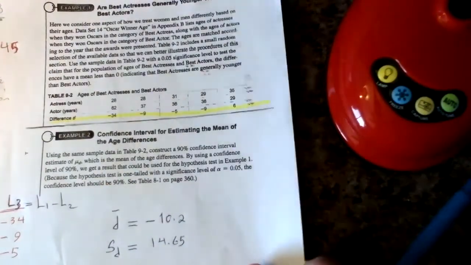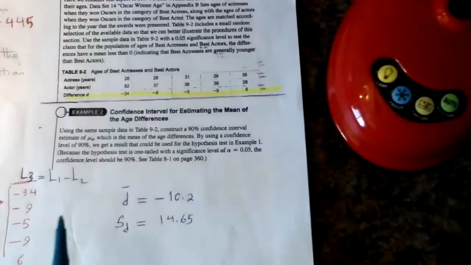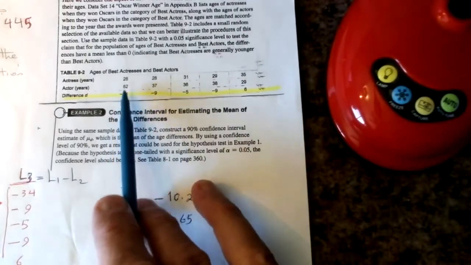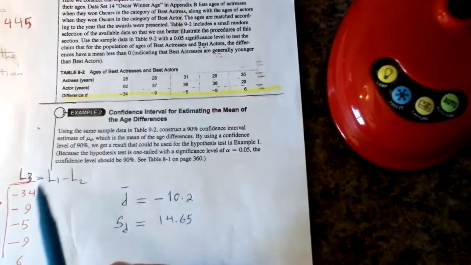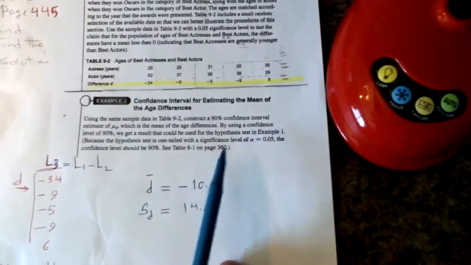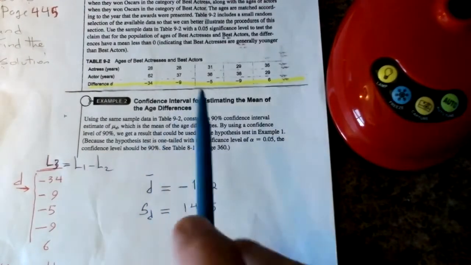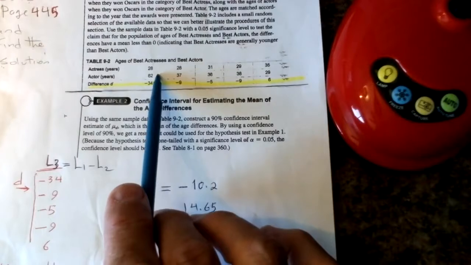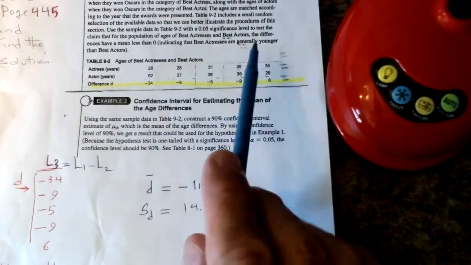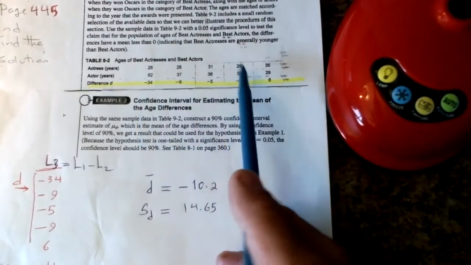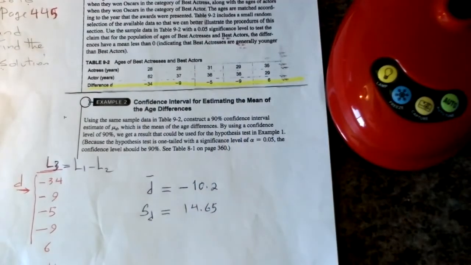All right. So for you to do the hand calculation and subtract this manually, what you could do is use the calculator. In the calculator, for L1, list all the numbers for actresses. For L2, list all the numbers for actors.